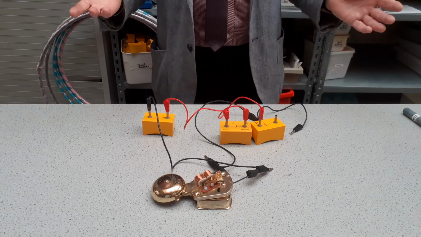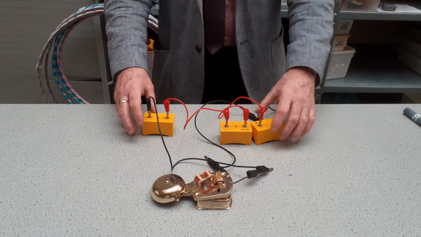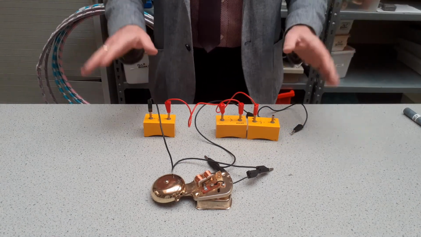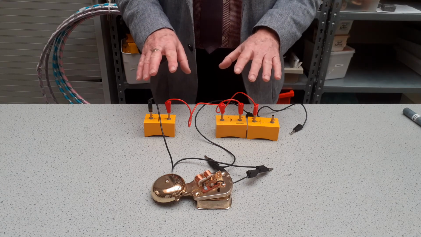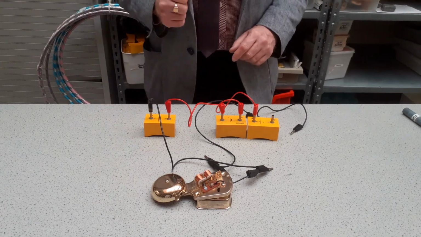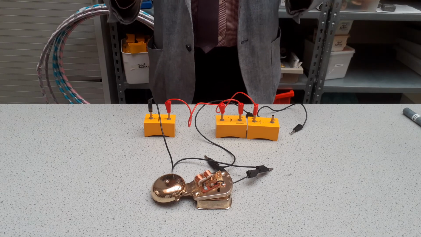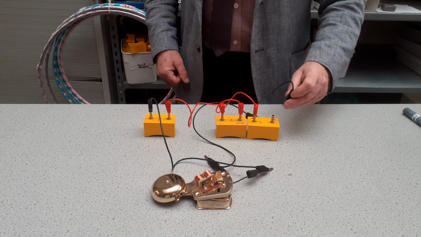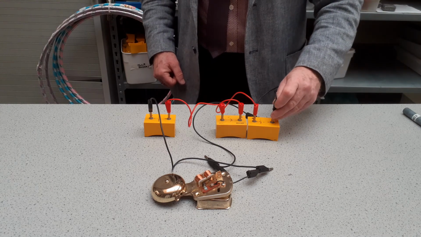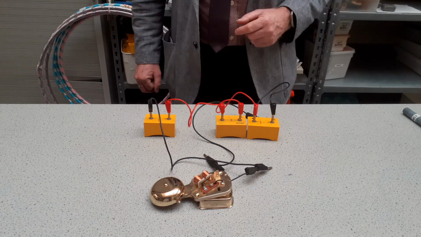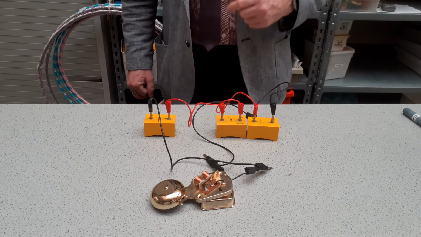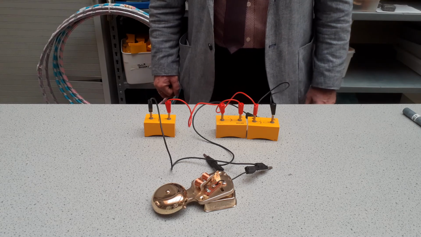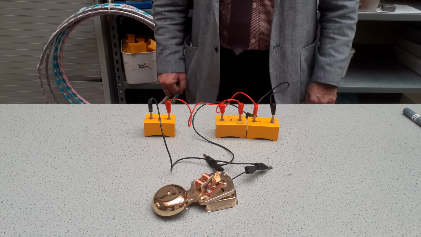Here we've got a doorbell. We're using this, we're running off batteries. Well, I want you to think of what's the initial energy store in the batteries. Watch what happens to the bell. Look what the final energy store is and how it is transferred. If I connect up now, and if you look at the bell, you can see what's happening, so you should then be able to work out the final energy store.